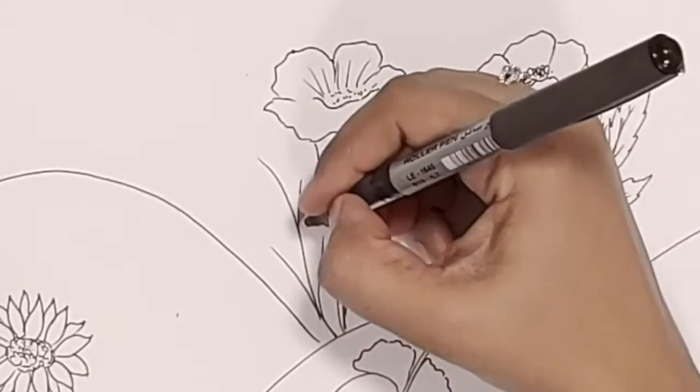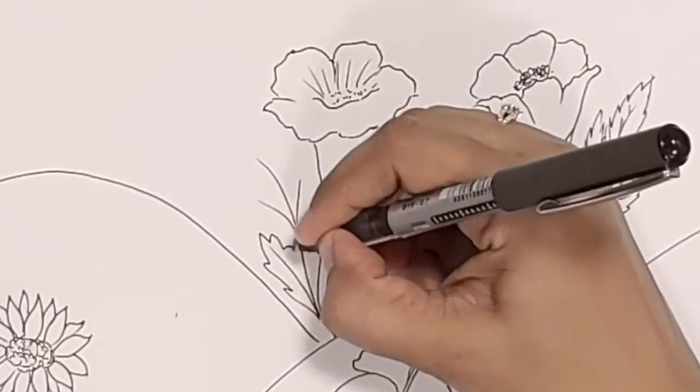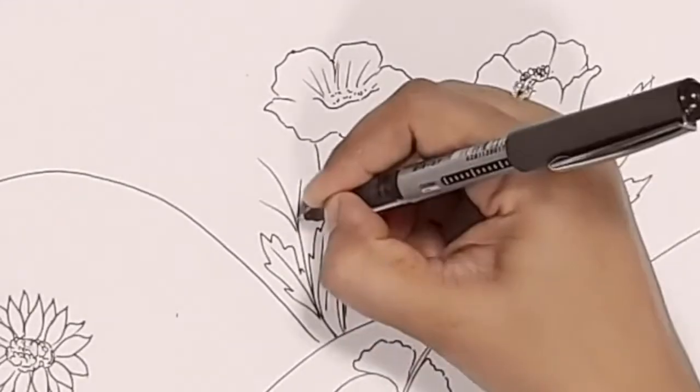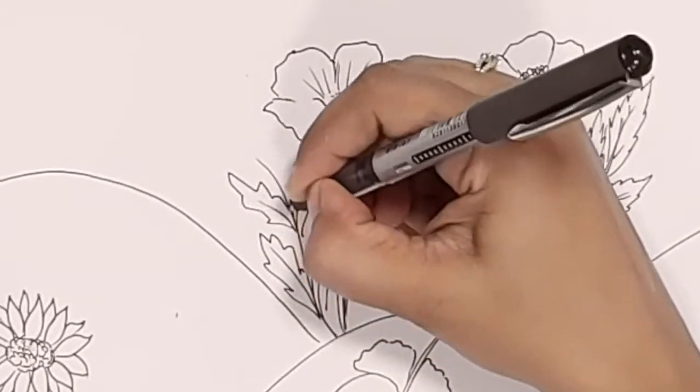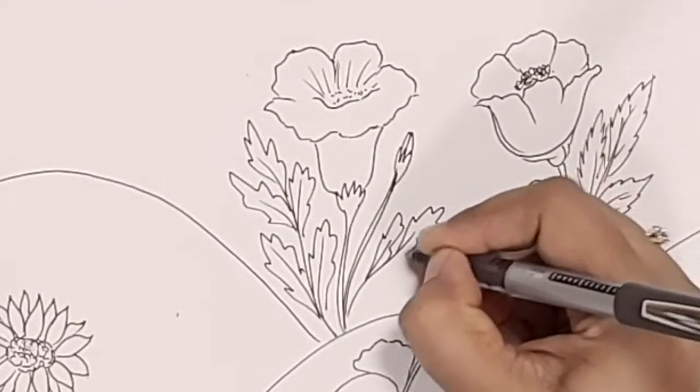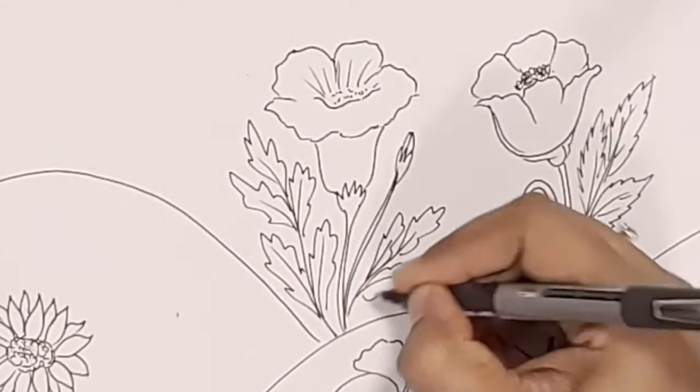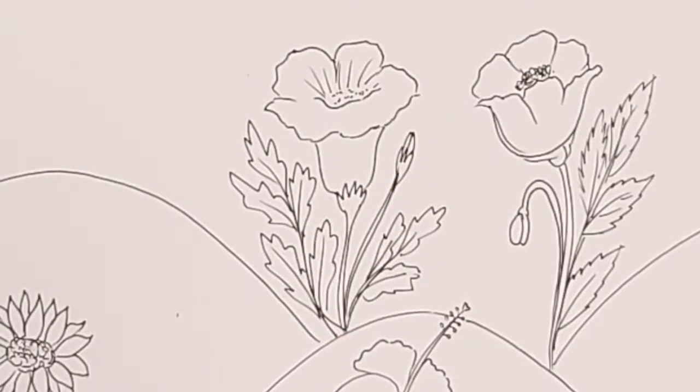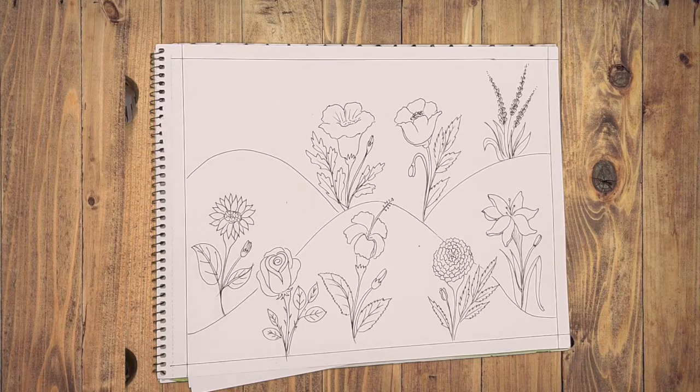So you may notice that all these flowers have different kinds of leaves also, but putting the leaves gives kind of a complete and more realistic look to the flower. So wherever you draw flowers, be it in greeting cards or your posters, make sure to add leaves to give it a complete and realistic look.